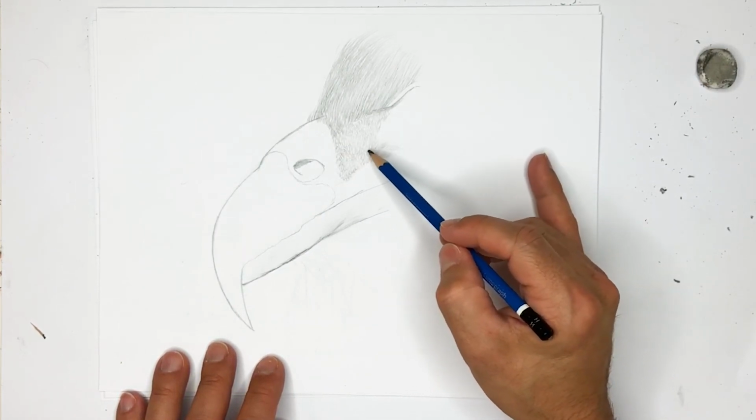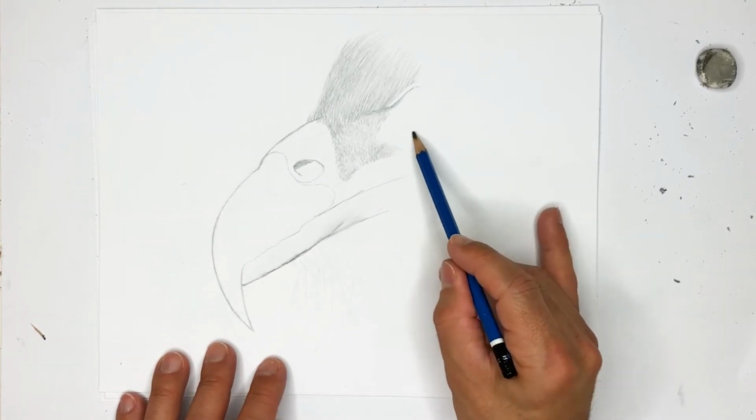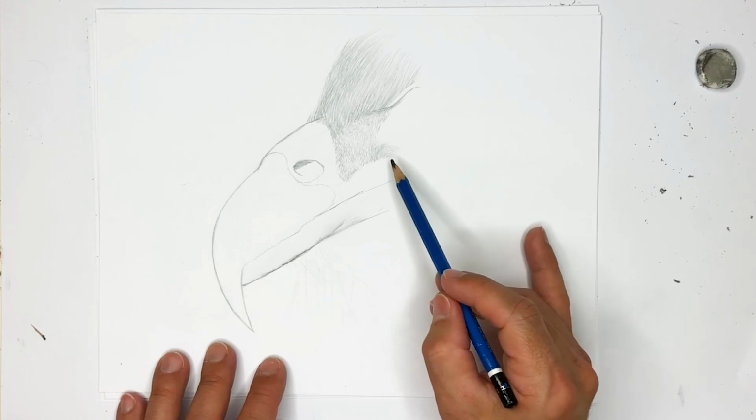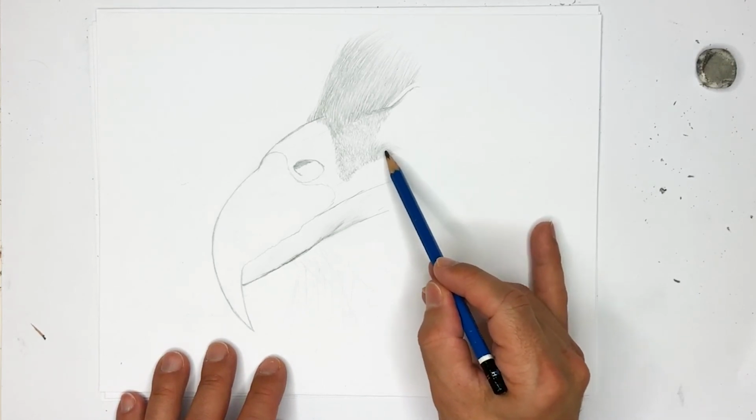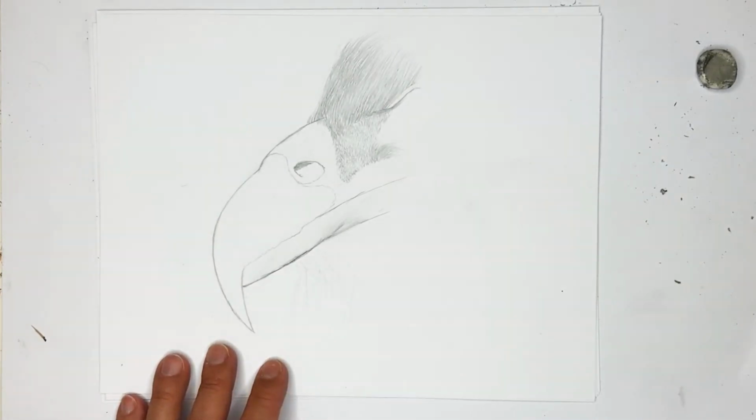Very short hair on the beak, which becomes longer as you go about here. So right at this point, before the eye, the feathers will start to get longer and longer, just around the head as well.